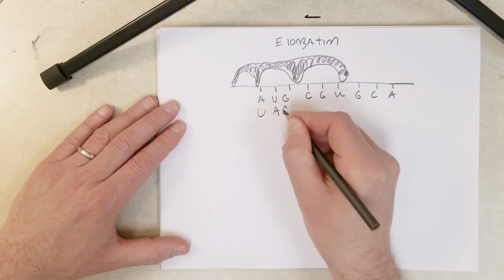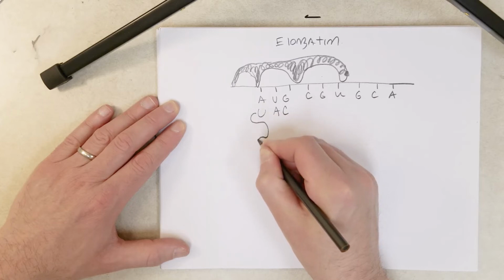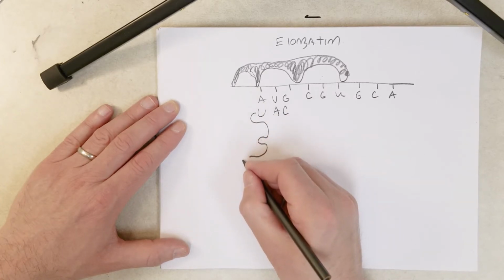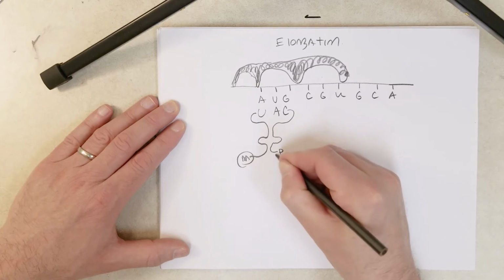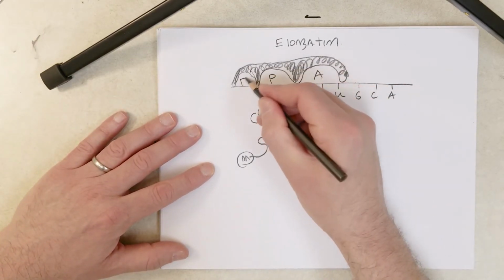So UAC, there's the anticodon of the tRNA. There's the amino acid. Okay, so this is the P site, this is the A site, this is the E site.